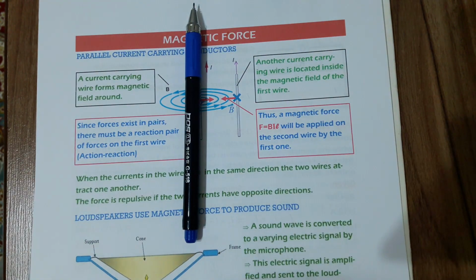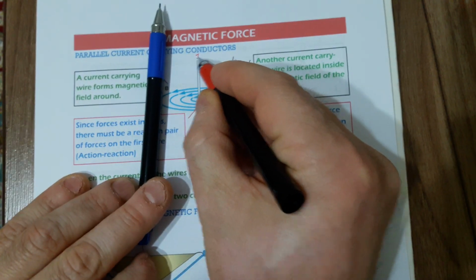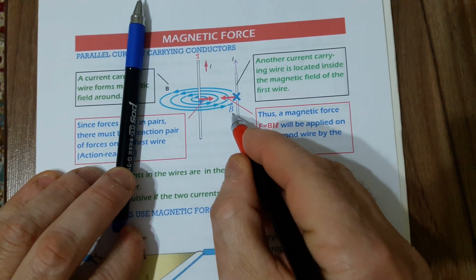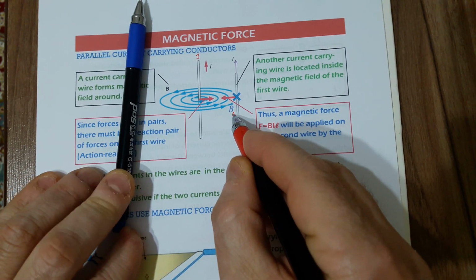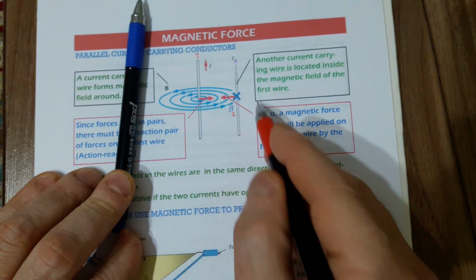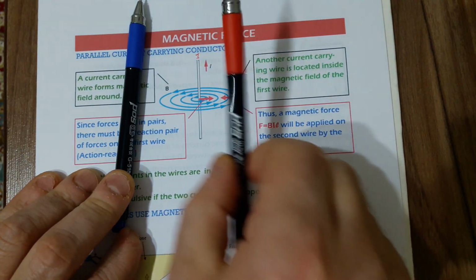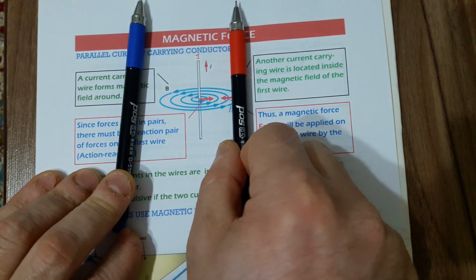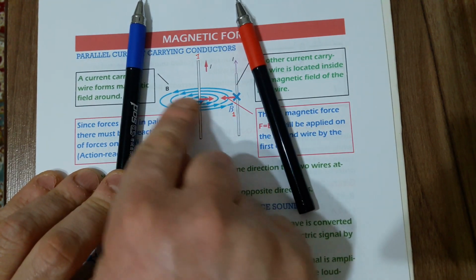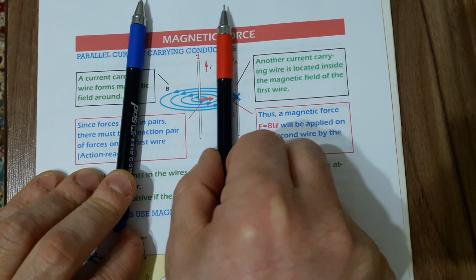Why is it like this? For example, let's think about this. This is the first conductor. This first conductor produces a magnetic field around everywhere, also right here. It produces a magnetic field B1. B1 is the magnetic field produced by the first conductor everywhere, but at this location I am choosing, because I am going to locate the second wire right there. The second current carrying conductor experiences a force because of the magnetic field of the first one, and this force is towards the first one.